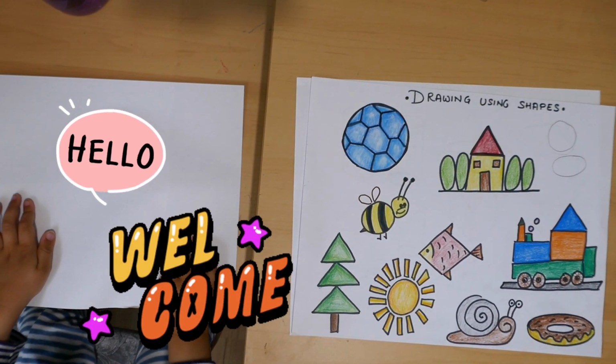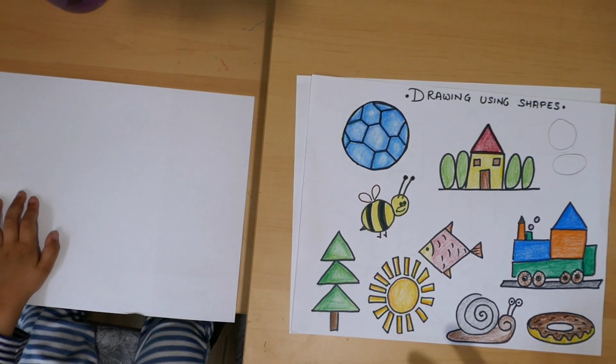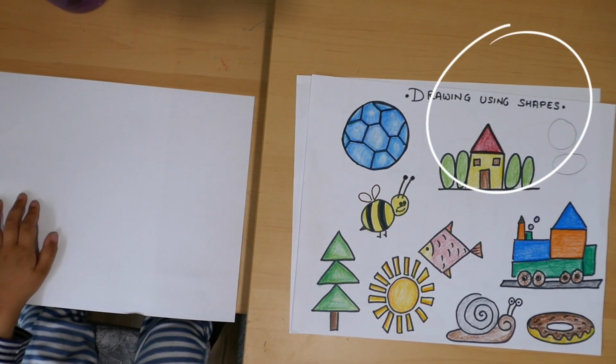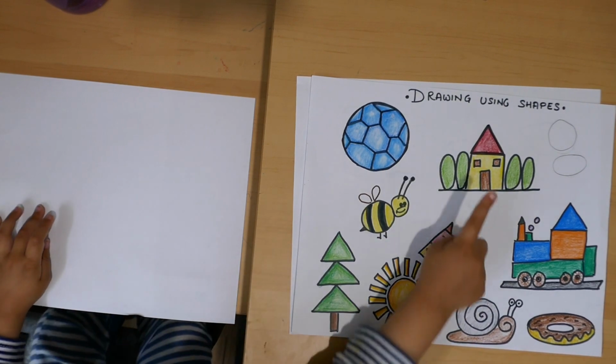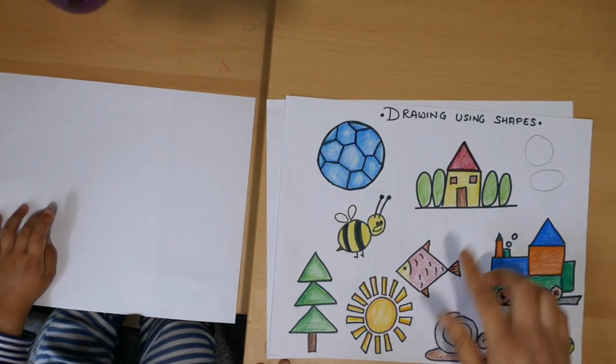Hello and welcome. Today we will learn about shapes and we'll draw using shapes. Draw this door.